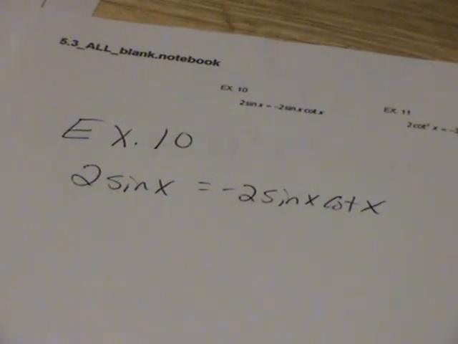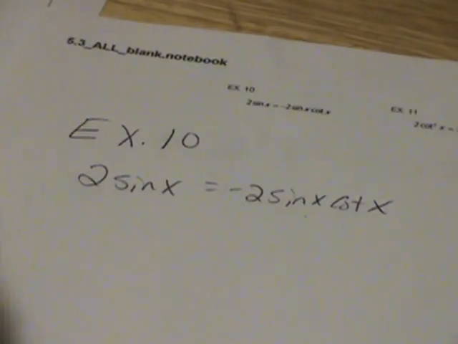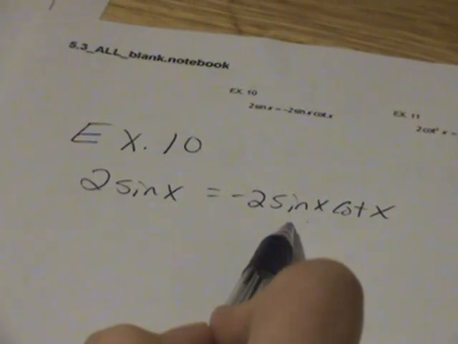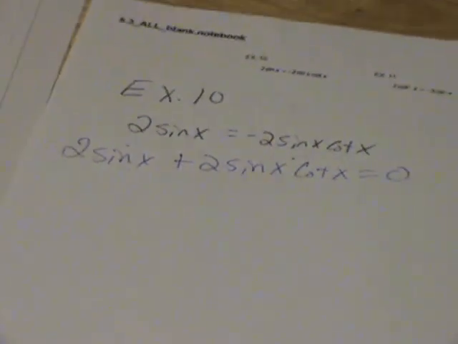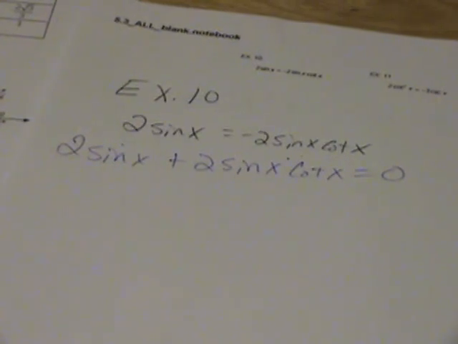So we're going to factor. We're going to move it over and get it equal to 0. So we'll add this over here: 2 sine x plus 2 sine x cotangent x equals 0. What can I factor out of that? I can factor out a sine. I can also factor out a 2. I can factor out a 2 sine.